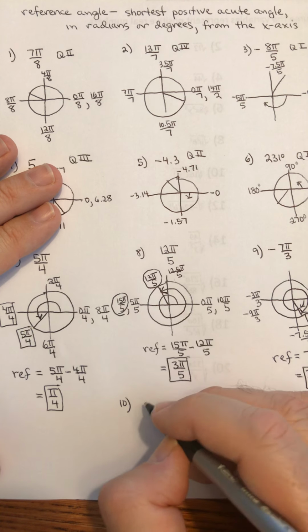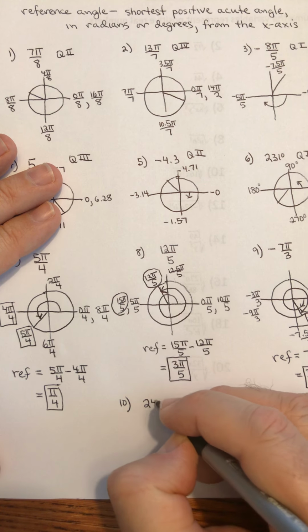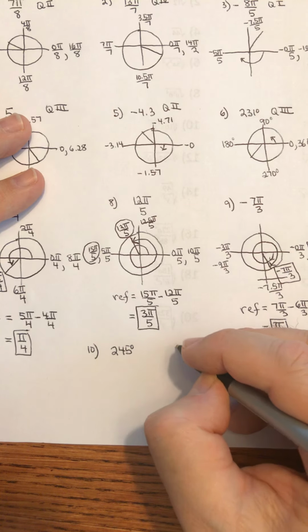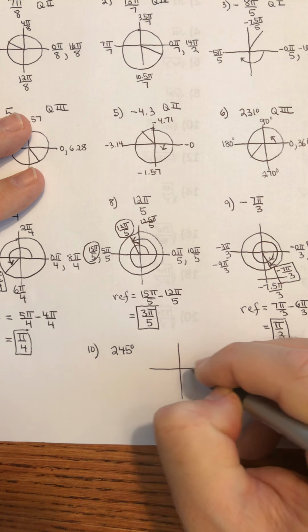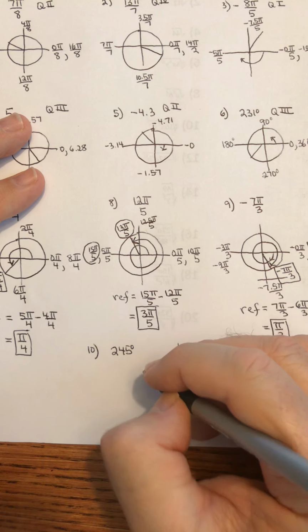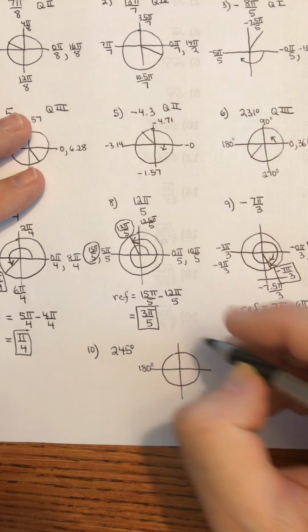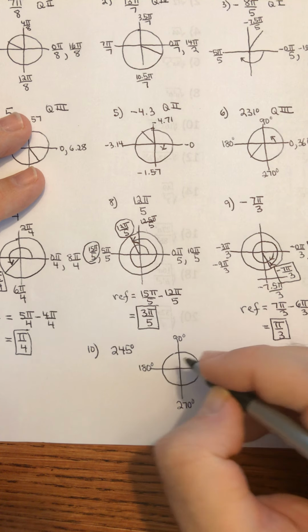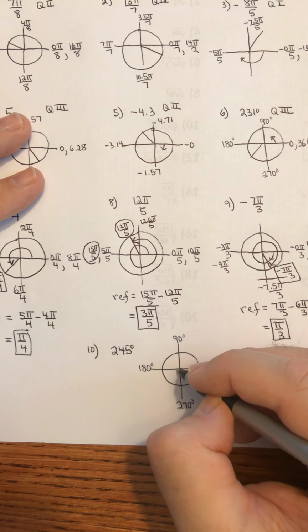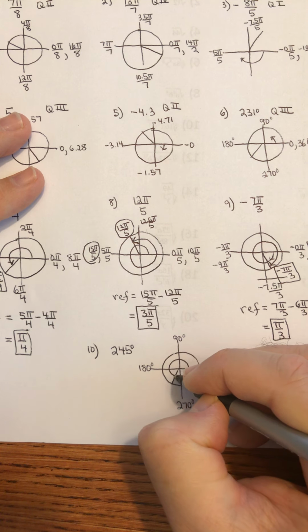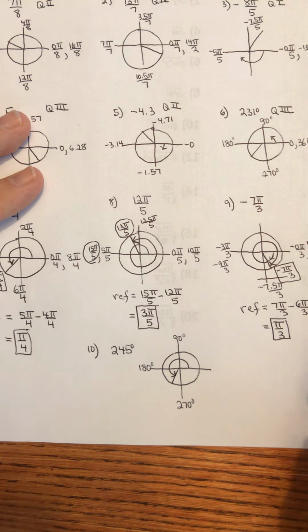All right, let me do one more in degrees. Let's say you had 245 degrees. Okay, same thing. I'm going to draw this picture and see where this is. Well, I got to draw the angle anyway. That's what the directions asked me to do. These are just multiples of 90. So it's easy to see that 245 is over here. I didn't go all the way around, but it is positive, so I need to show the positive direction.